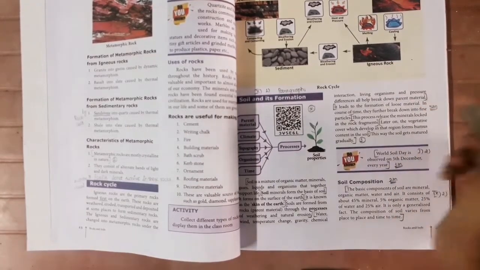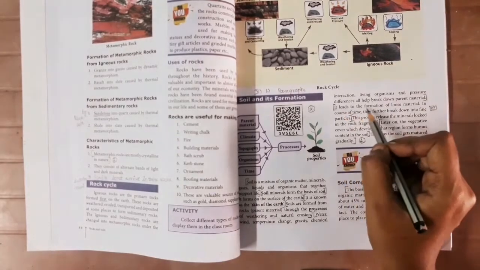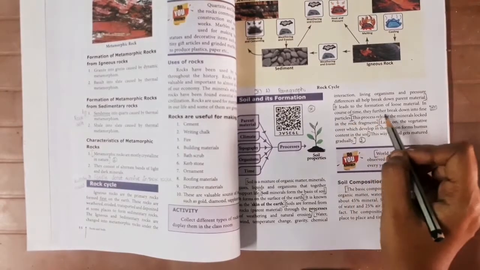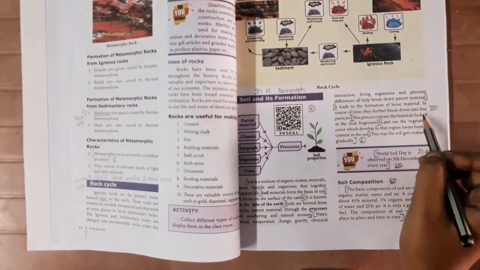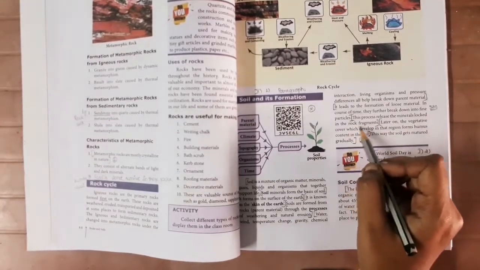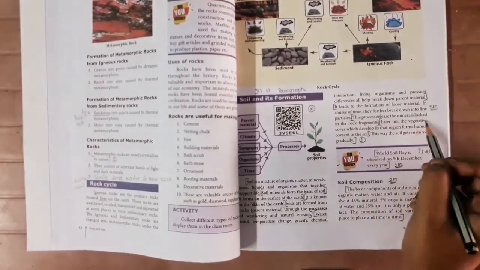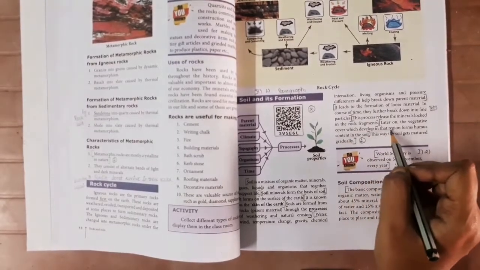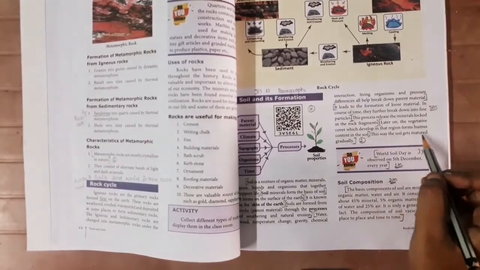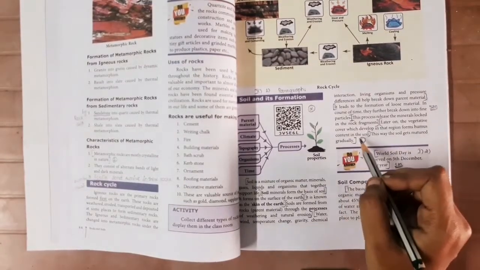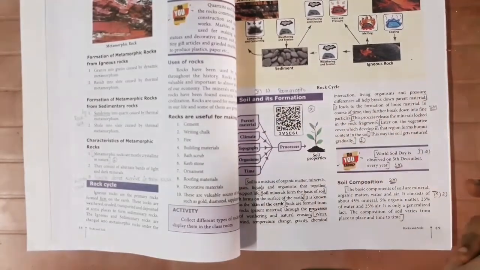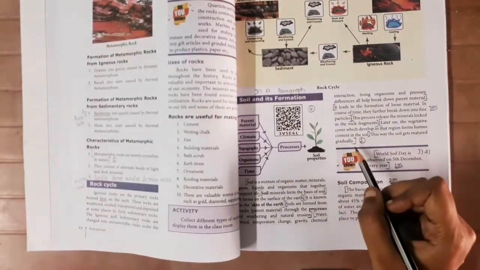This is one point. Next point, it leads to the formation of loose material. In course of time, they further break down into fine particles. This process releases the minerals locked in the rock fragments. Later on, the vegetative cover which develops in that region forms humus content in the soil. This way the soil gets matured gradually. This is the first question for paragraph. This is a 5-mark question. Very important 5-mark question. You have to note it down in your books.